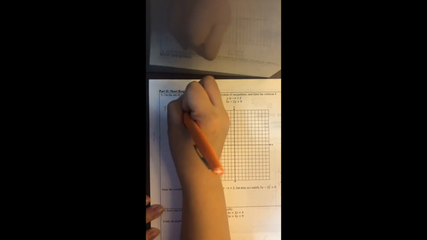Okay, I'm ready. So let's take a look at this first inequality. I got y is greater than or equal to negative x plus 2. Y has already been solved for, so I can graph this right away. This is your b, or your beginning point, and then your m is going to be negative 1, and I want to put that over 1.